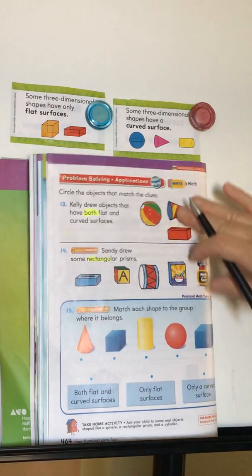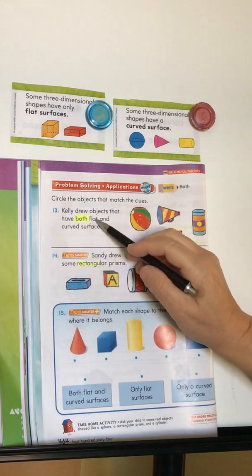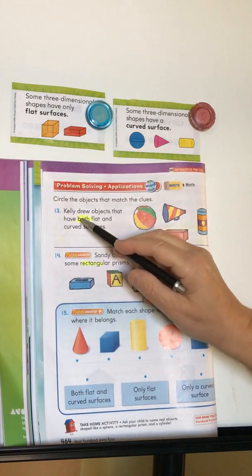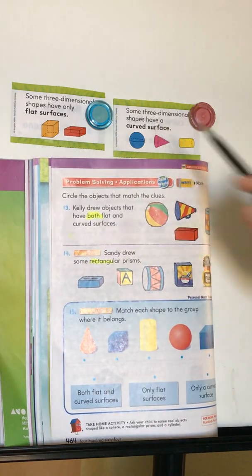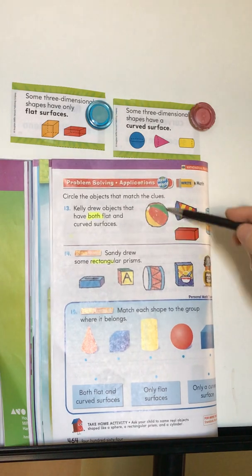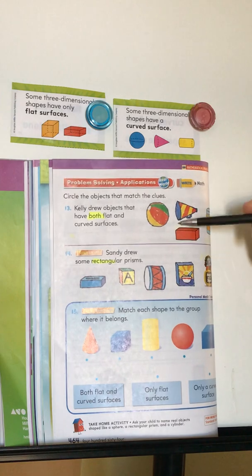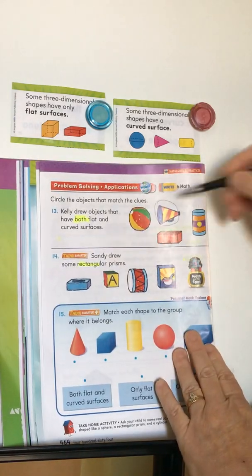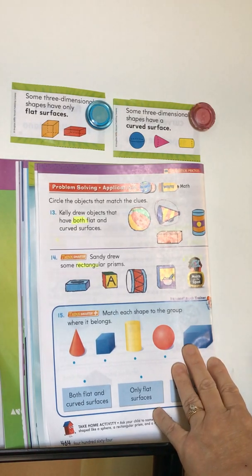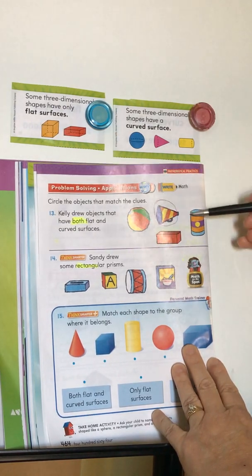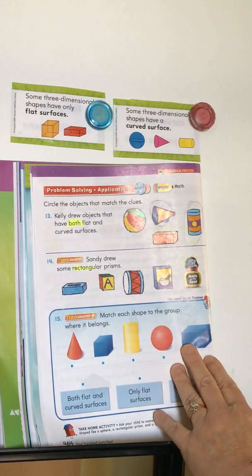We're going to circle the objects that match the clue. Kelly drew objects that have both flat and curved. Both. Okay, so if we look up here, this is all flat, this is curved, but which one has both? So this has curved, but it does not have flat. A cone has a curved and a flat, so I'm going to circle that. A rectangular prism only has flat, no curved. A cylinder has curved and flat on the top and the bottom, so that one you're going to circle.